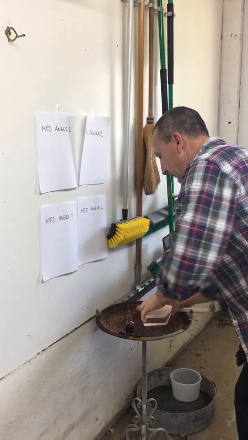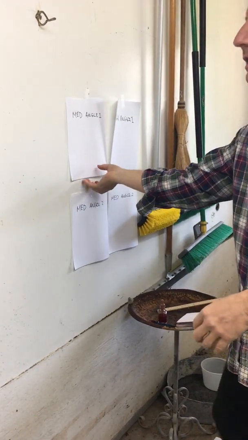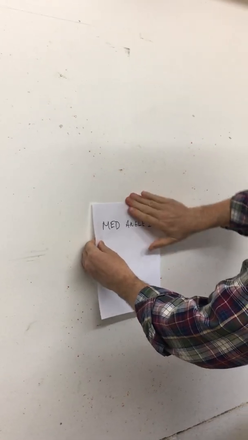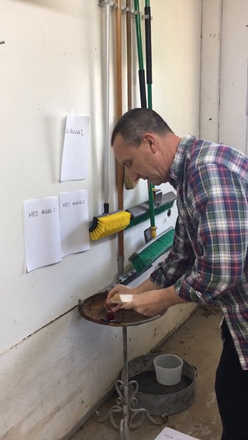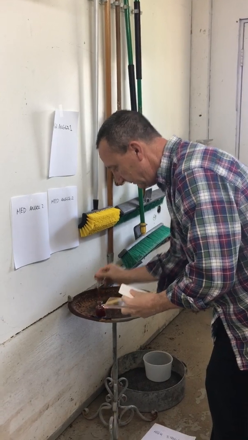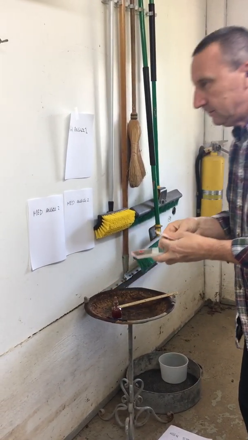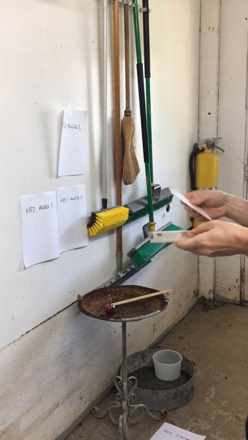Okay, we're going to repeat that with the same thing, but we'll do it with the angles. So now we're going to kind of combine what we did with the angles in part 2 with this idea. So medium velocity, from angle 1.